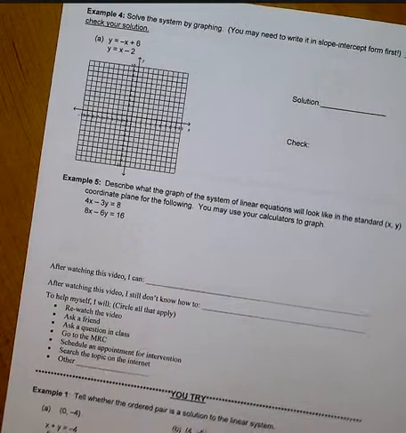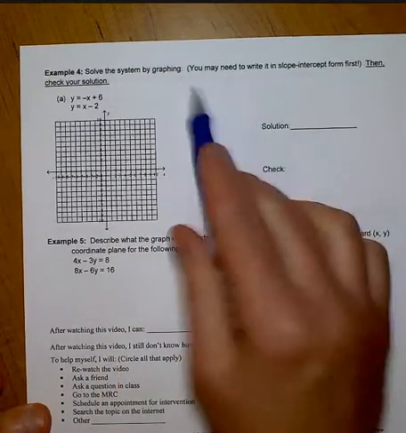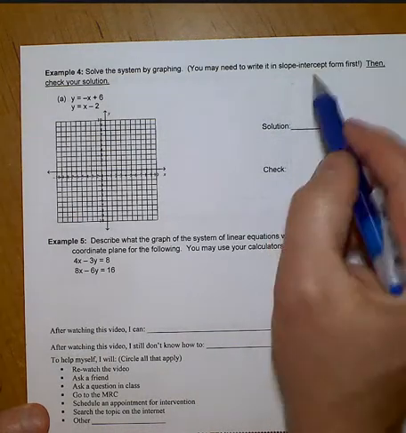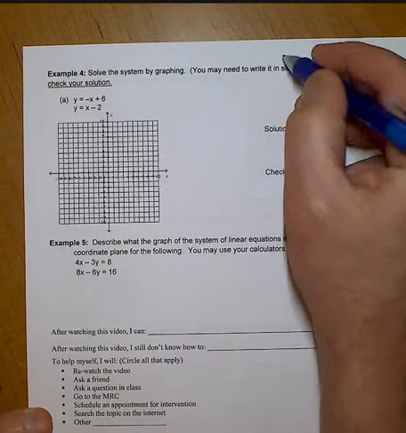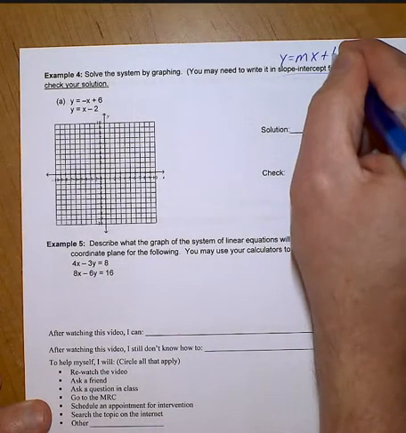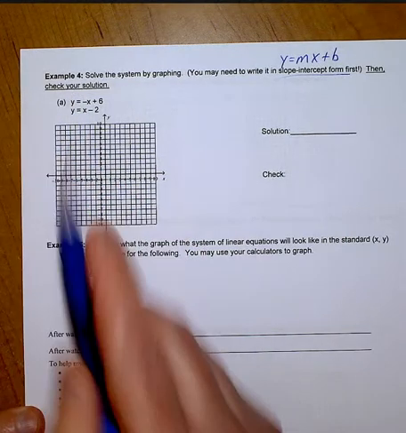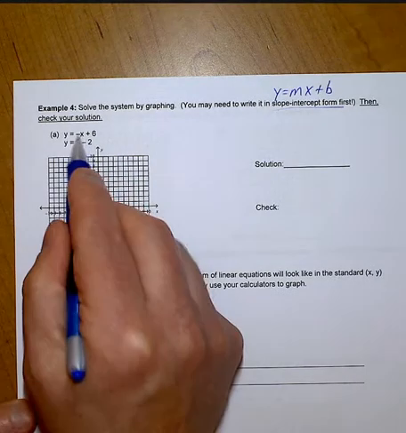Alright, getting to the end of the video here. So, example 4. Solve the system by graphing. You may need to write in slope-intercept form first. What's slope-intercept form? y = mx + b. See, it comes back. We've got to know this stuff. Then we're going to check our solution. Important. So, how do I graph lines? Do you remember how to do this?